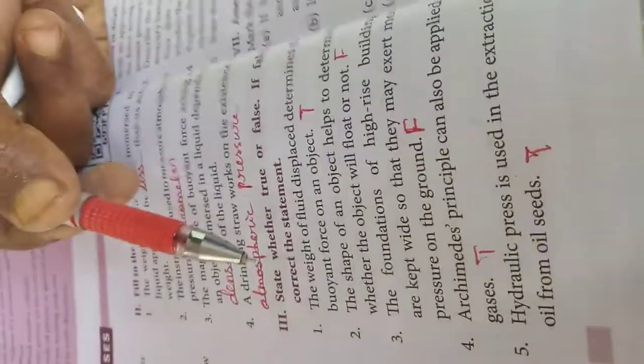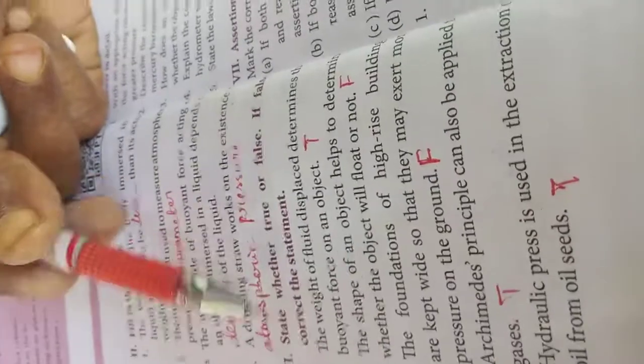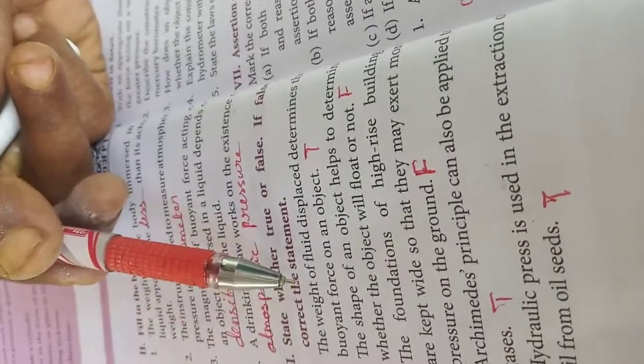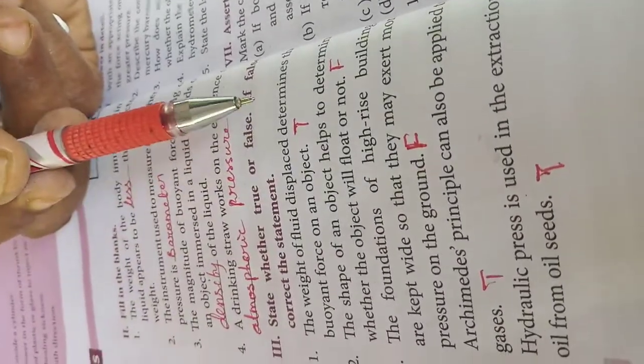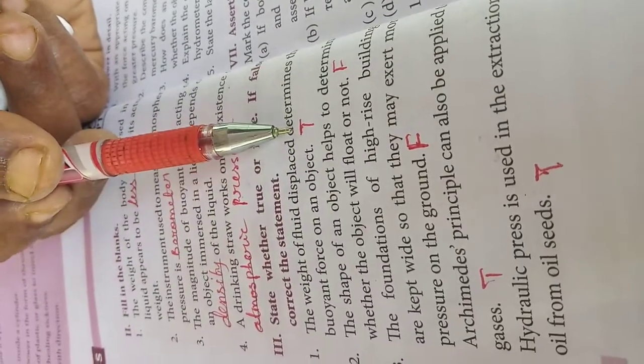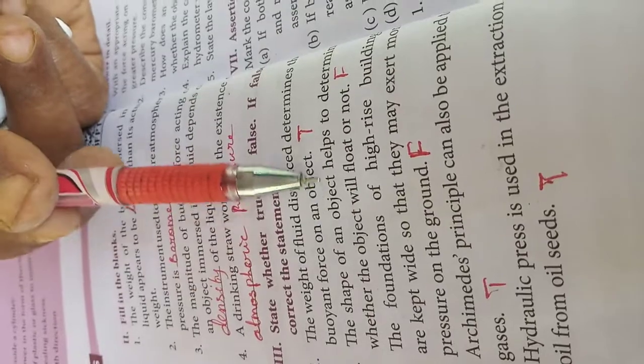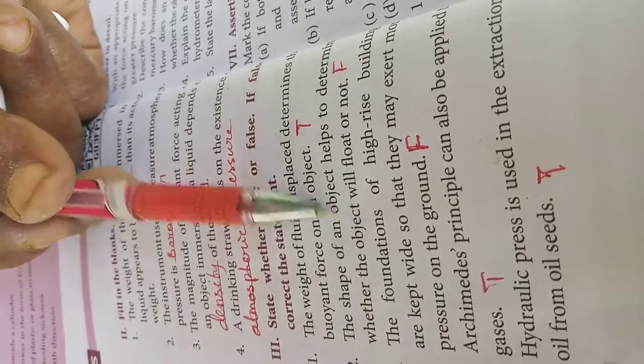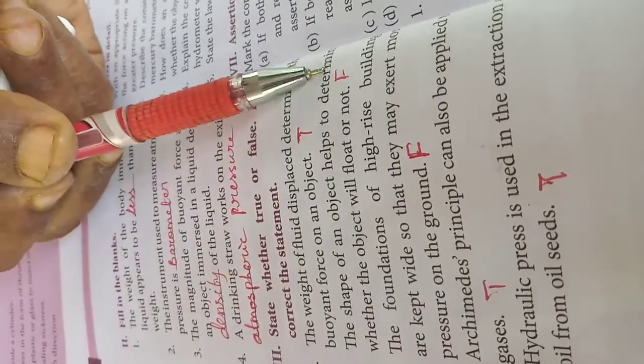The next one, true or false. First one, the weight of the fluid displaced determines the buoyant force of an object. True. Second one, the shape of an object helps to determine whether the object will float or not. False.